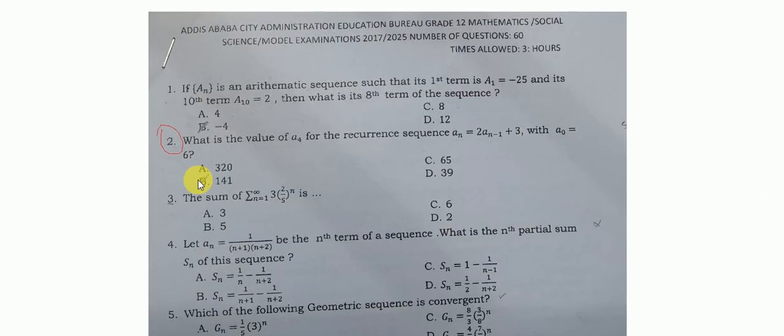Problem number 2. What is the value of a4 for the recurrence sequence given by a_n equals 2 times a_(n-1) plus 3, where a0 is 6?